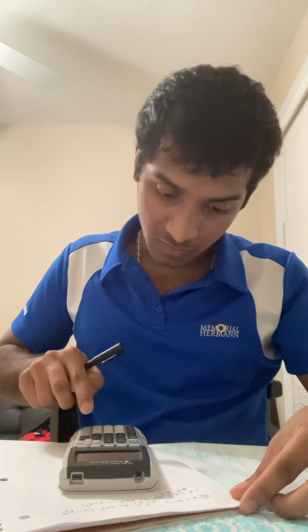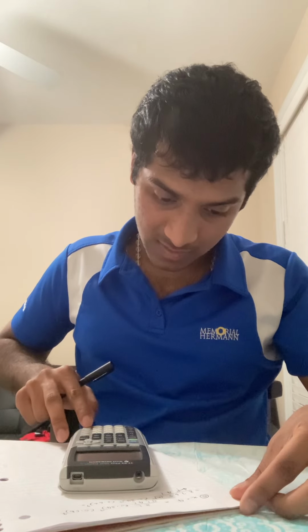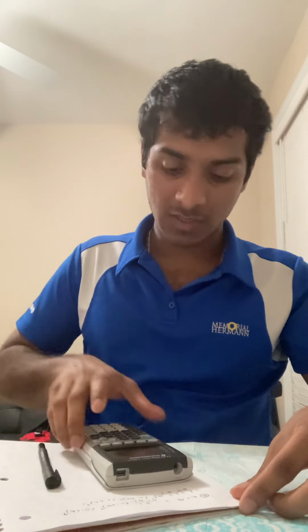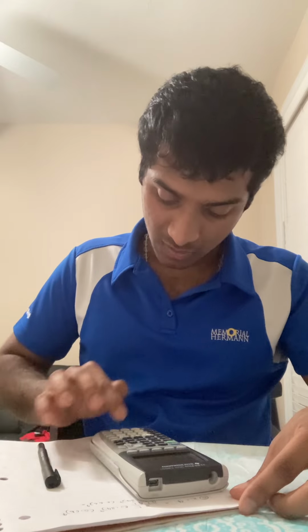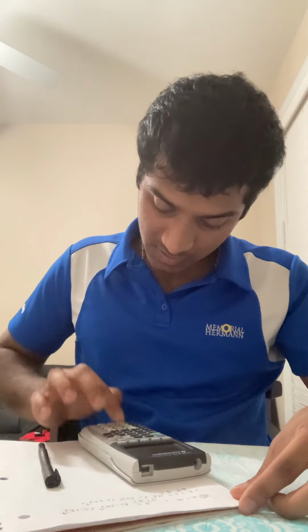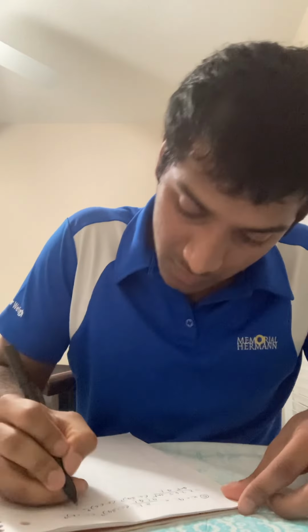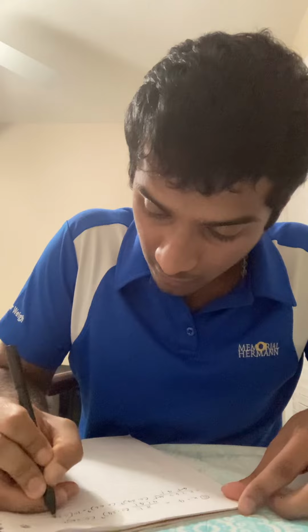Now I'm going to multiply 8 into 7 into 6 into 5. 1680 is what I got. Now after that, 4 into 3 into 2 into 1, because I have 4 factorial in the bottom. So what I'm going to do is 1680 divided by 24. I got 70. Now I'm going to do 70 into 0.34 raised to 4 into 0.66 raised to 4.